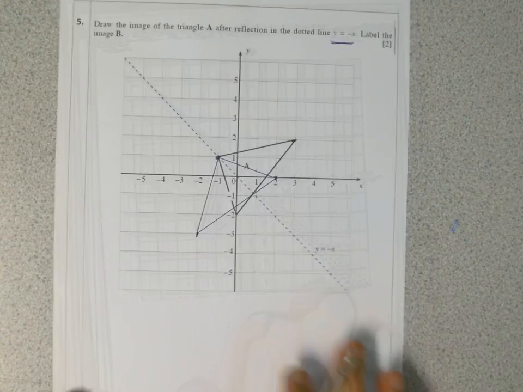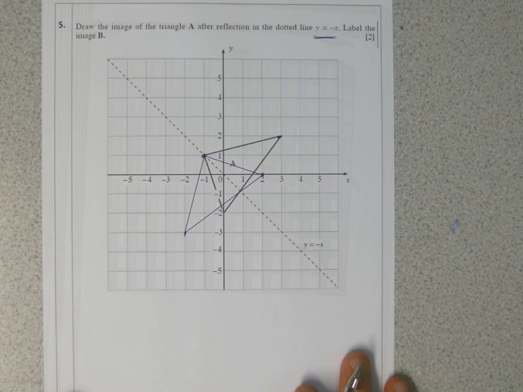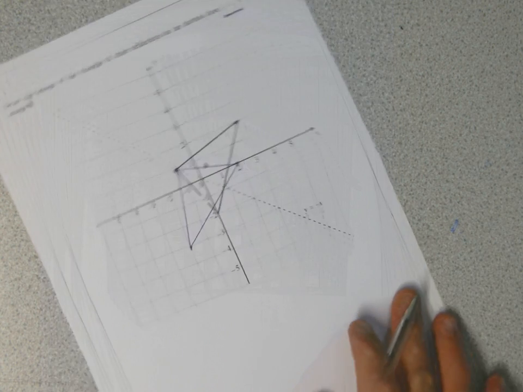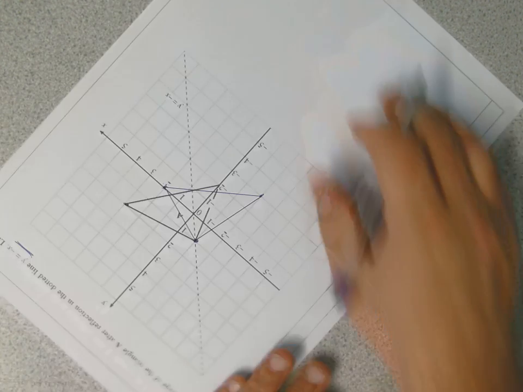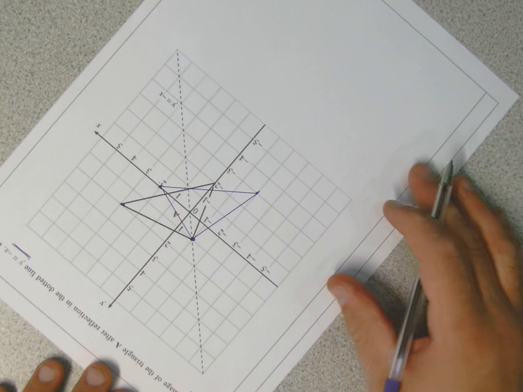Okay, so there's your reflection. It looks quite messy as I said, but turn it round, you can look in the mirror there, and you can see that it is symmetrical.